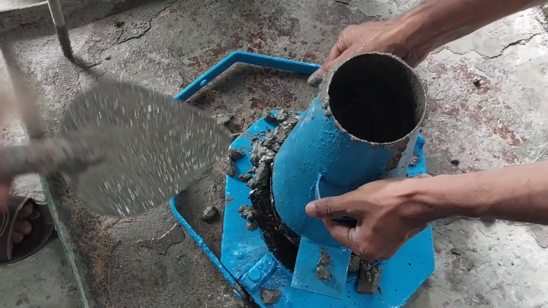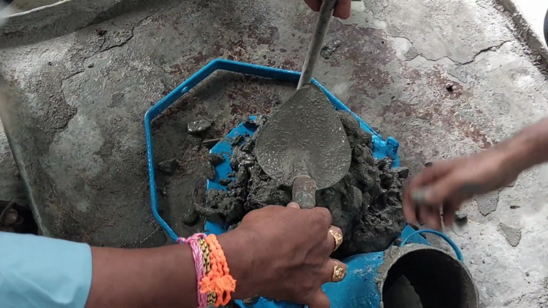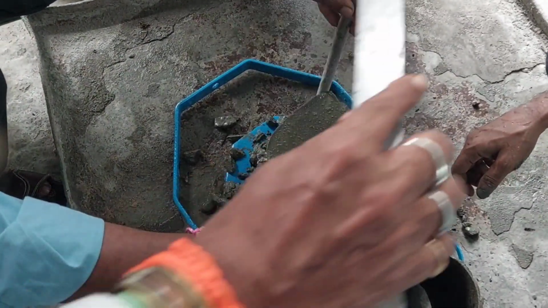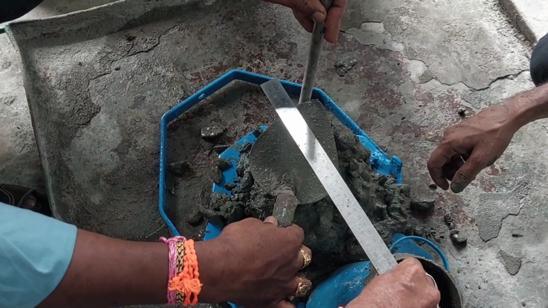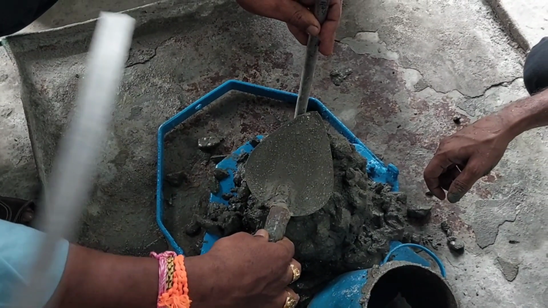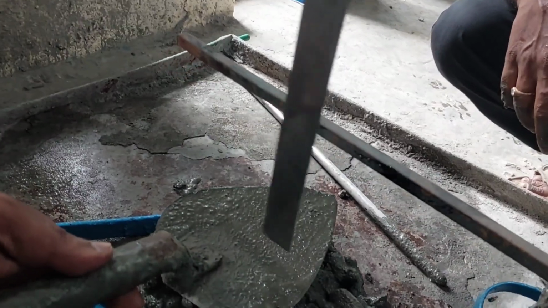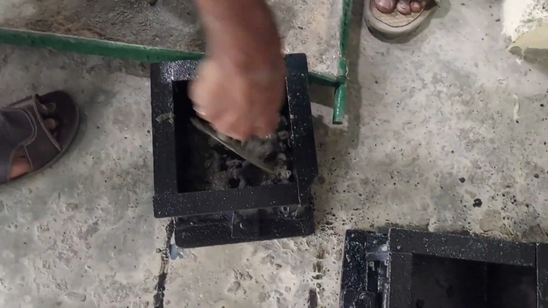Carefully we should lift the cone vertically. Now you can see we are measuring the slump between the highest point of the cone and the highest point of the concrete. After that we are going to interpret the slump value. The measured slump value indicates the workability of the concrete, as well as the consistency. A higher slump value indicates a more fluid consistency. Here we got the slump value as 110 mm.